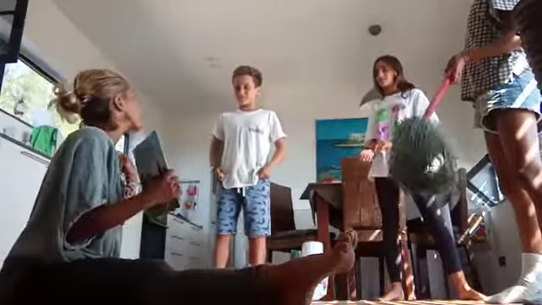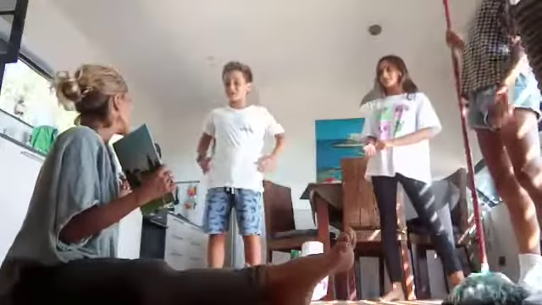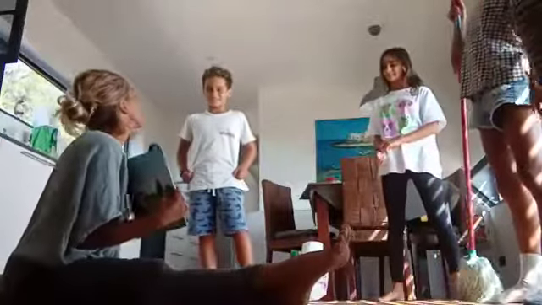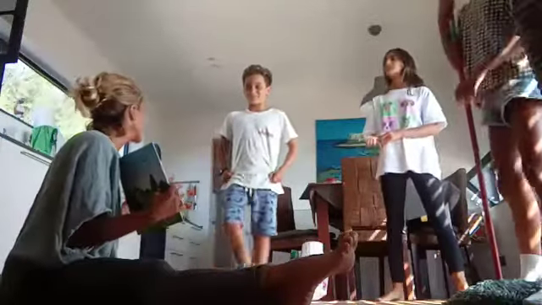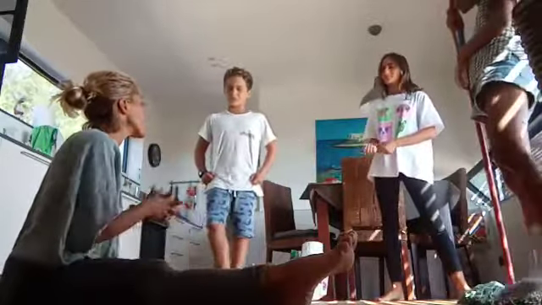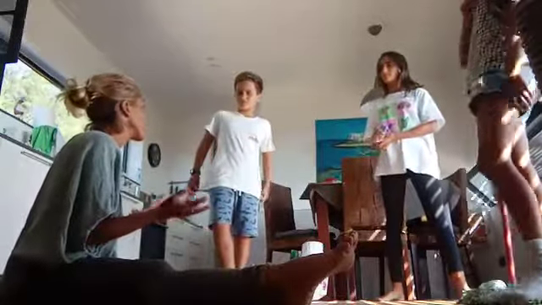Repeat. A squash. A squash. And a squeeze. So do you understand squash and squeeze? Yep. Squash and squeeze. To squash and to squeeze are very similar verbs.